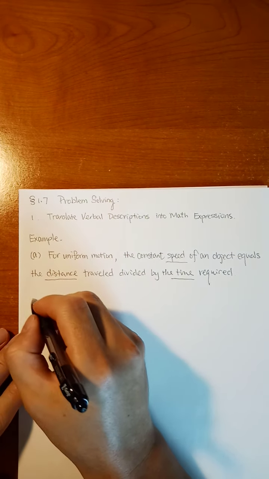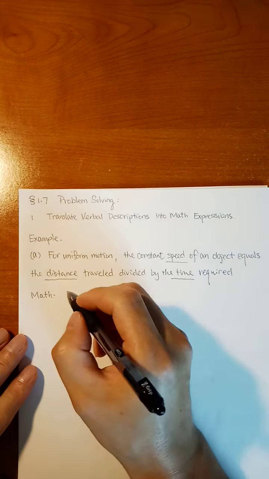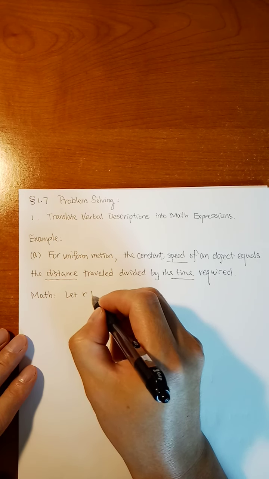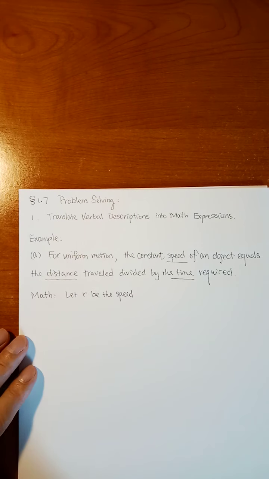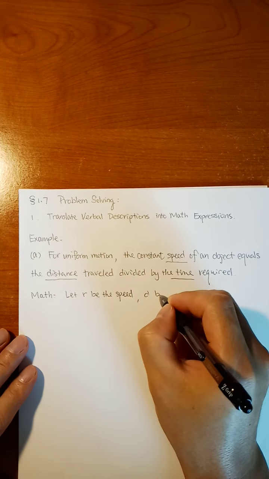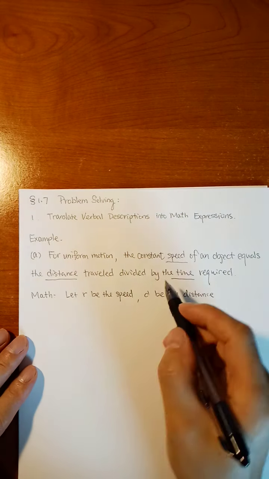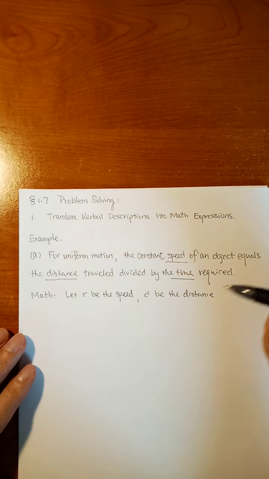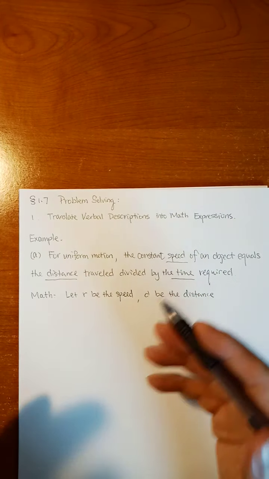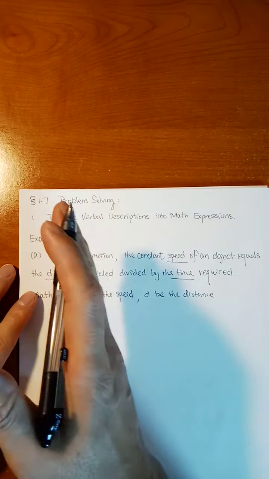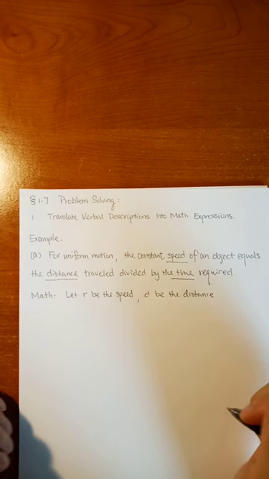And if we are talking about mathematical expression, let r be the speed, d be the distance, because you know that for different objects under different conditions, the speed may be different. So speed should be a variable, should change. And distance, of course, if you travel a long time, the distance will be long. You travel a short time, the distance is short.